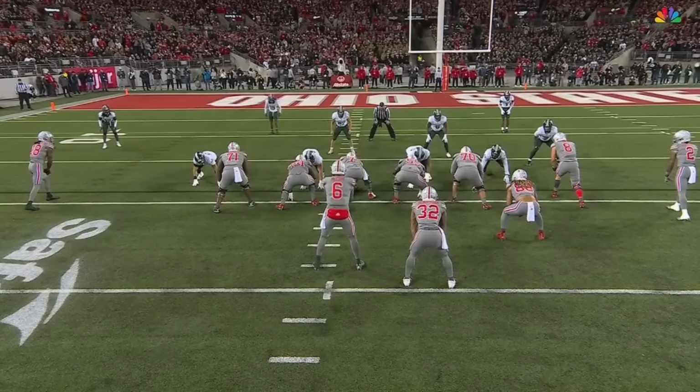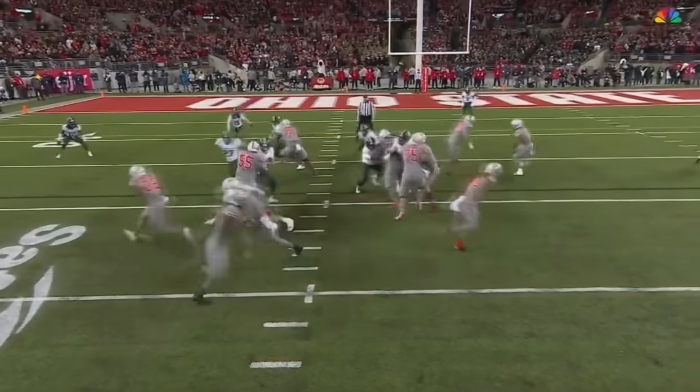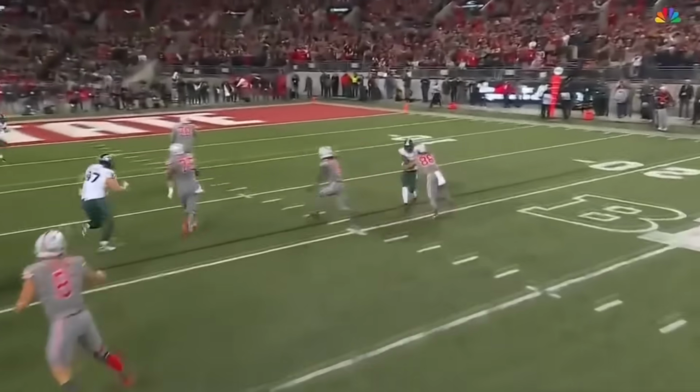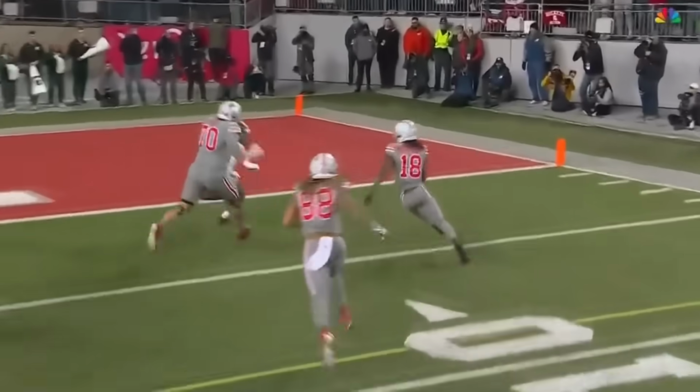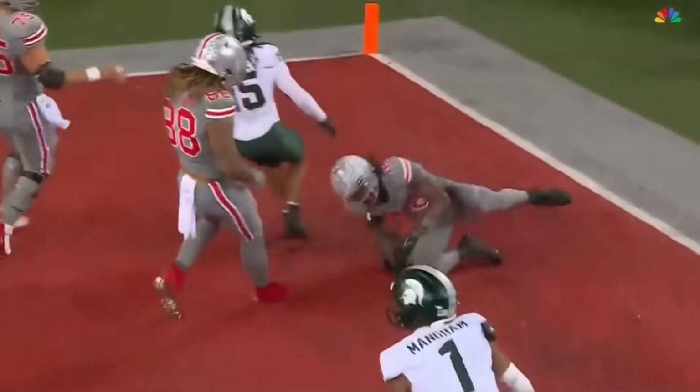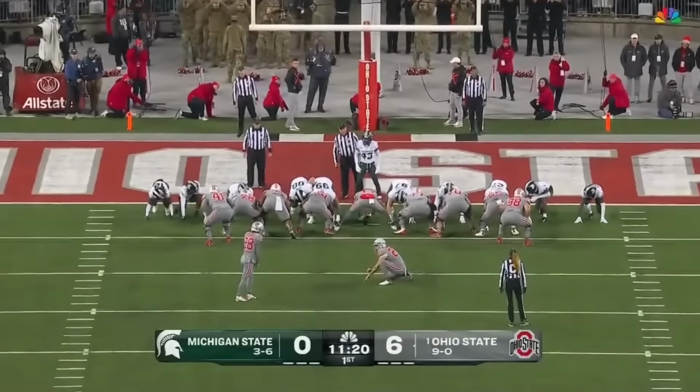Yeah, what a play there. Good design by Ryan Day, Brian Hardline on that offensive side. Coming around, get that end around with Marvin Harrison taking the football. Had some blockers out front for him.